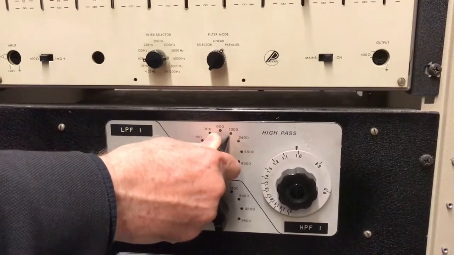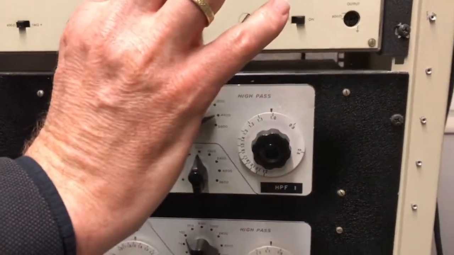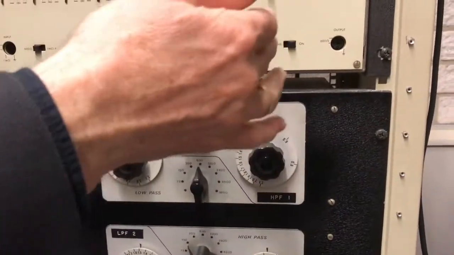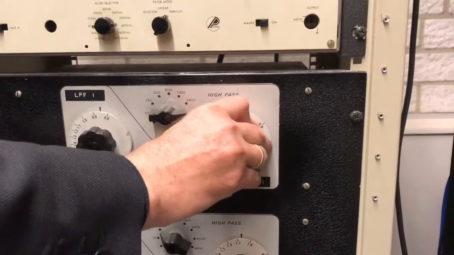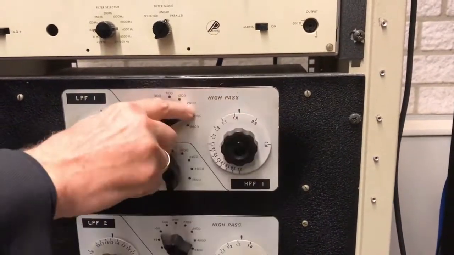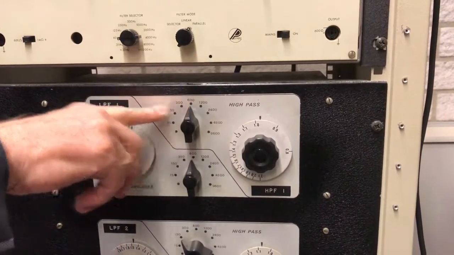And you can hear that the noise is getting thinner and thinner because I'm only passing through the highest part of the frequency range, and the lowest part is now taken away. And of course I still have here also this dial which I can fine-tune the frequency that I'm setting here in steps of an octave.